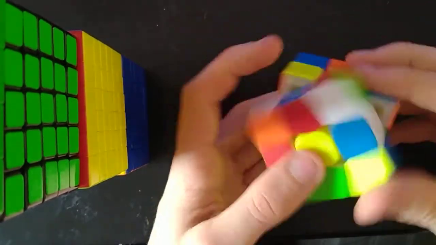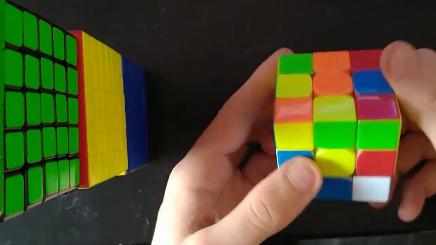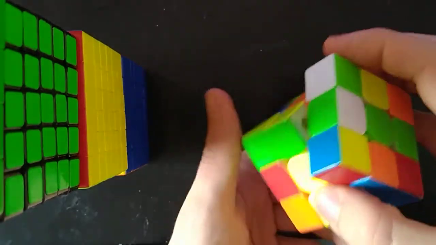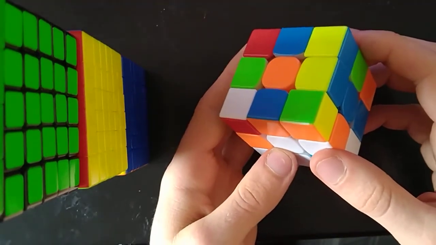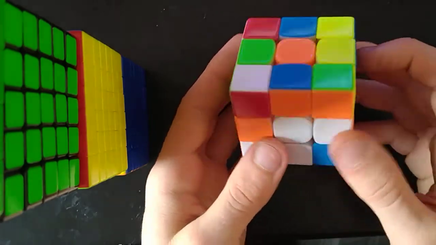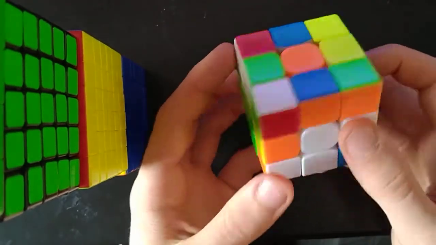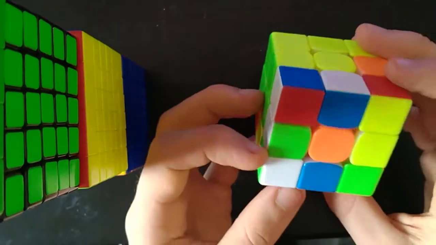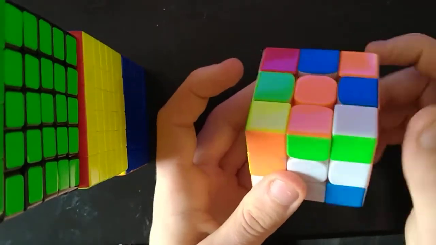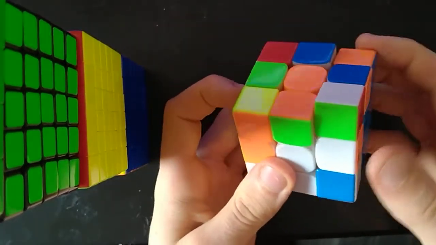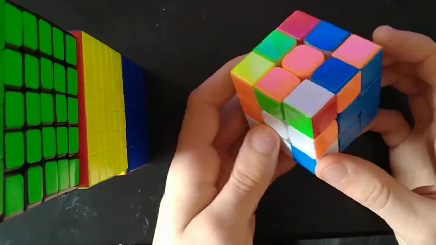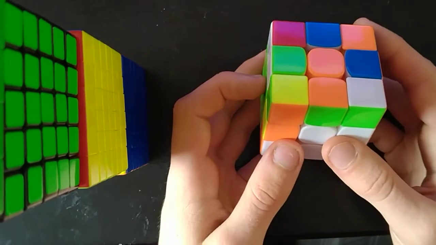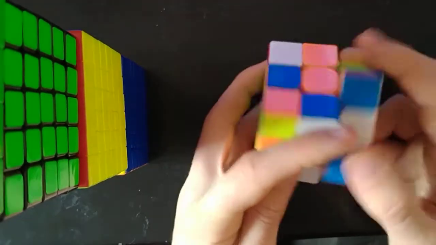Let's do a slow solve, see if I do something fancy during F12. I'm not very good with F12. I need to improve.